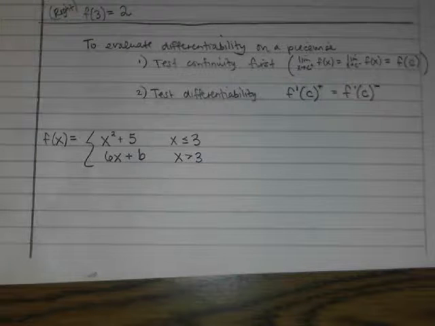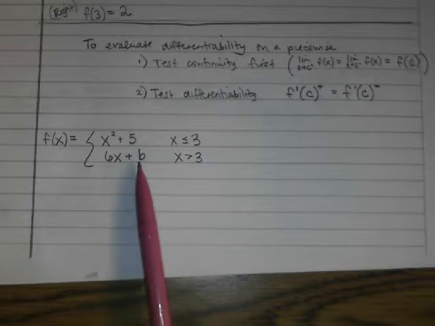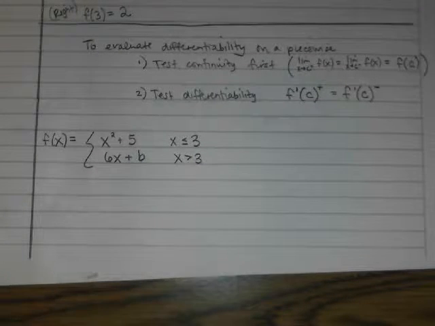So I left this b value for us to find on our own. In order to be differentiable, and I'm going to try to find b to make this thing differentiable, I first have to be continuous. So I first need to find the b value that will make it continuous. And then I'll be able to evaluate whether or not it's also differentiable.